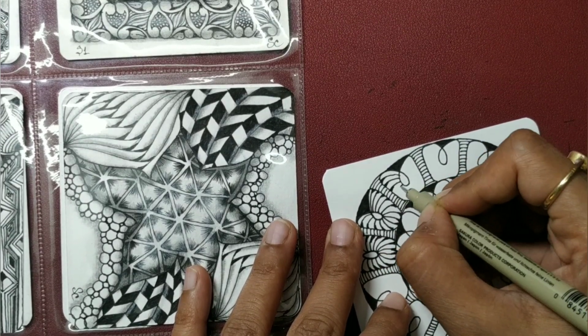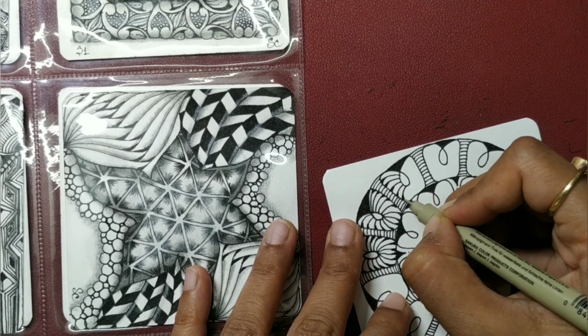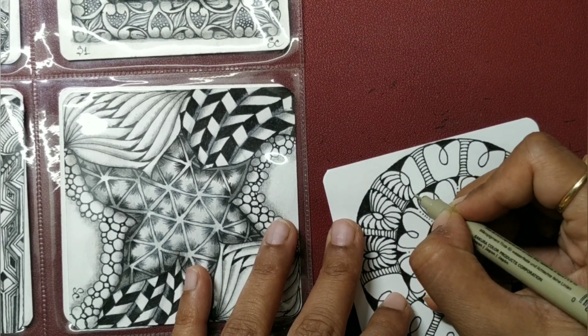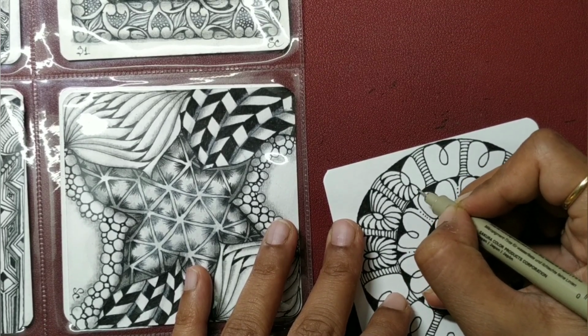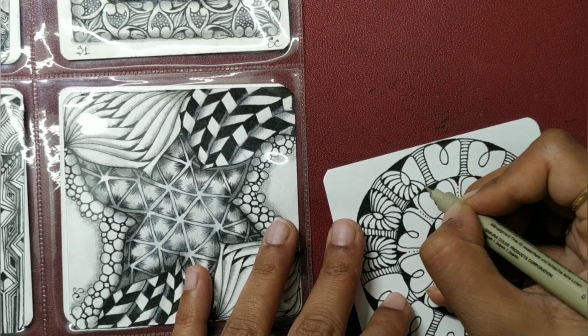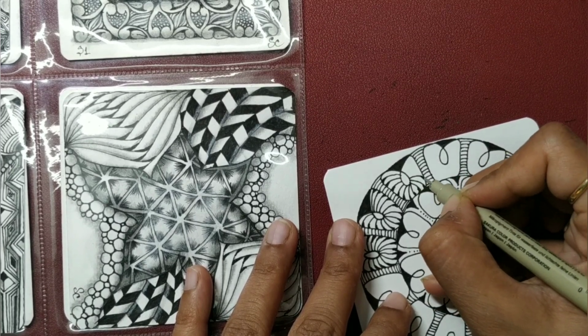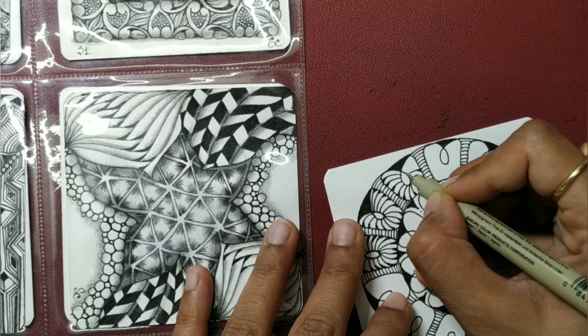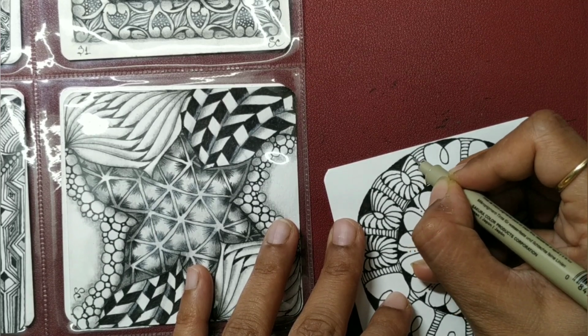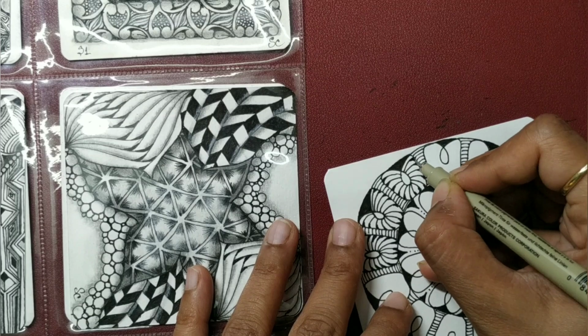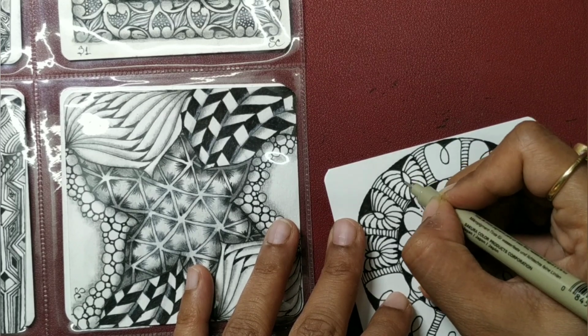Adding a little weight at the end of the line. So take your time and slowly do that exercise throughout for all.